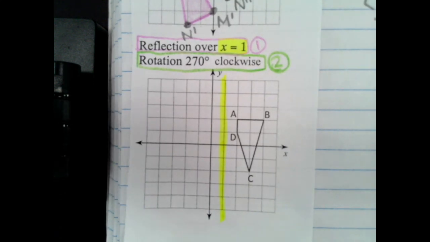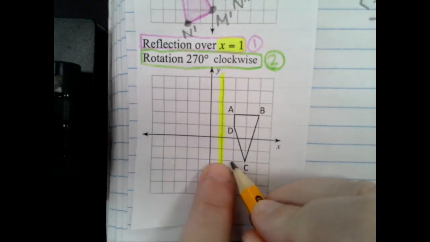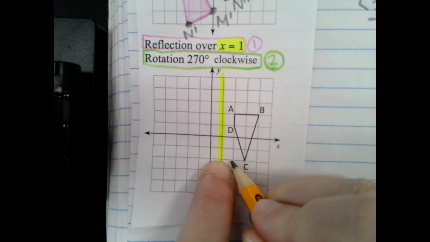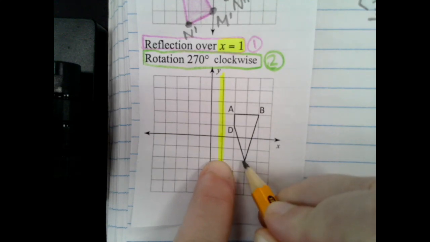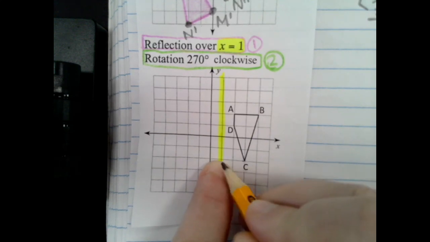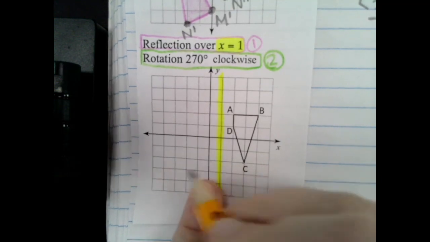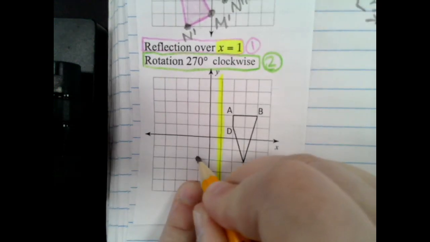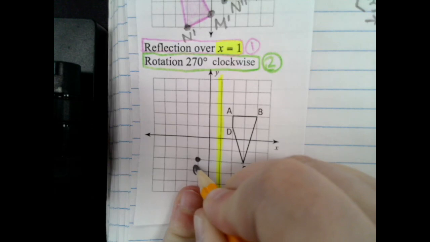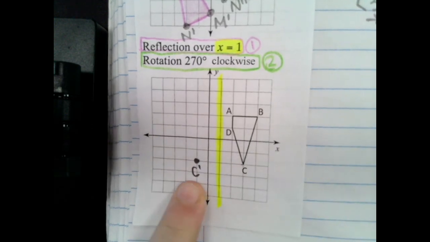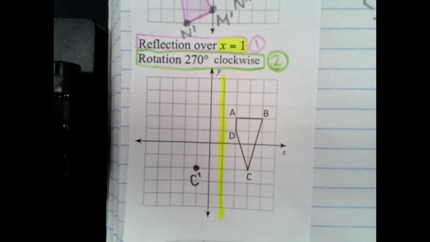All right, so to reflect, we're going to flip, which means we do our opposite. As I think to this yellow line, C is 2 spots away. So it's going to go right 1, 2. And then instead of going right 2, we're going to go left 2. And there's our C prime. Hopefully you're at the point where you feel like you know how to do these reflections. We're flipping them over.